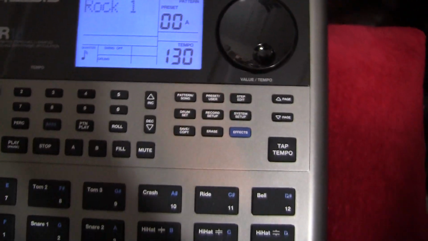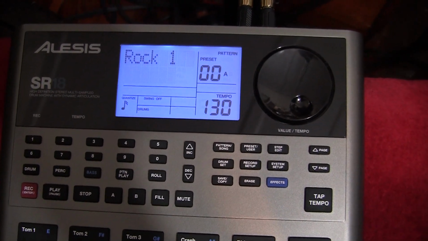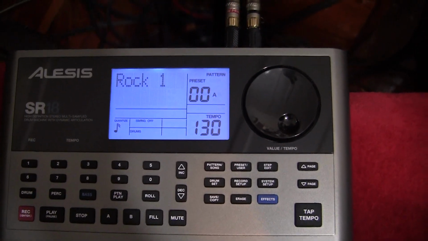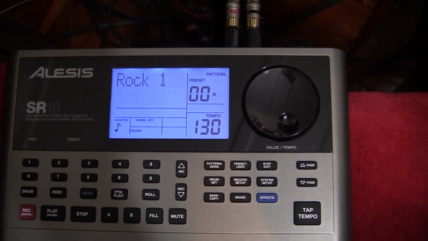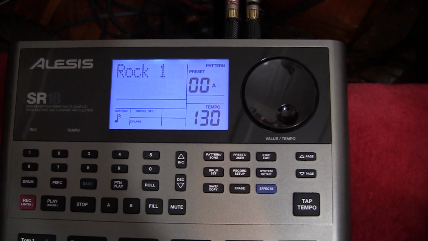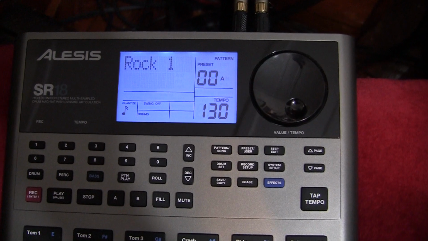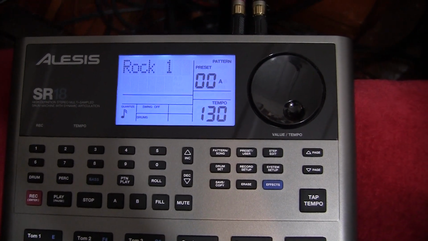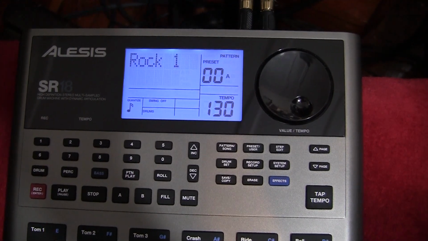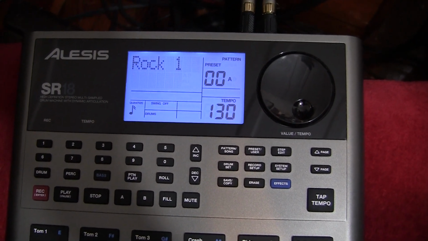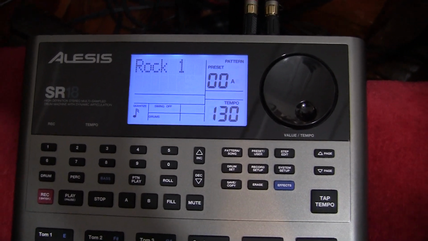Because even in the user patterns, it doesn't matter whether you're using user patterns or presets, you actually can create an A pattern, a B pattern, and a fill for every single user memory that you have, whether you want to do it or not. We showed you how to create a pattern in the last video, and in this video we are going to concentrate on actually stringing our patterns together.